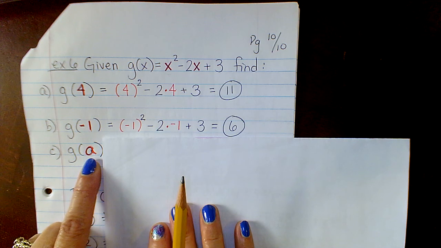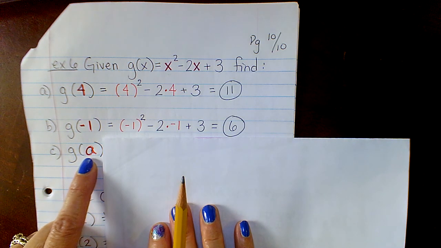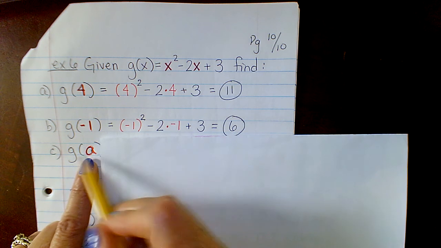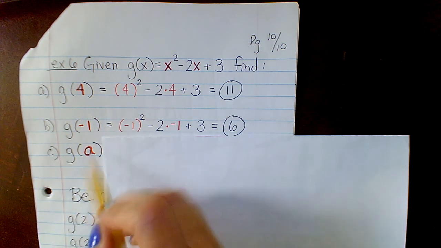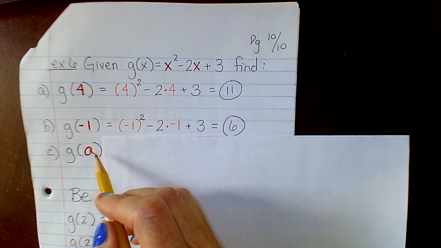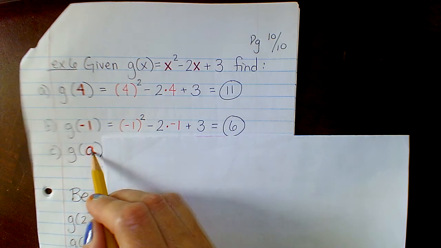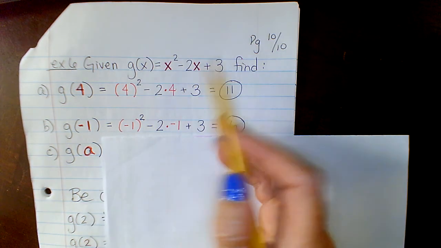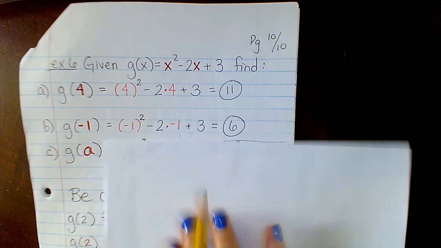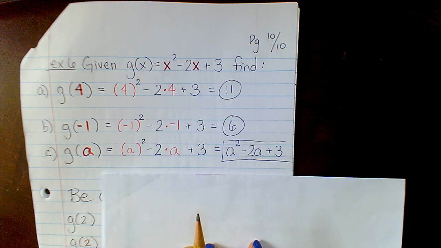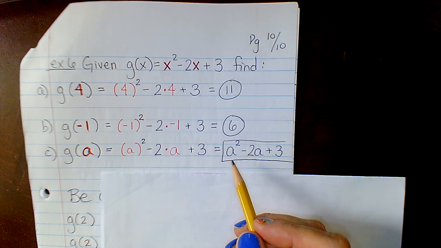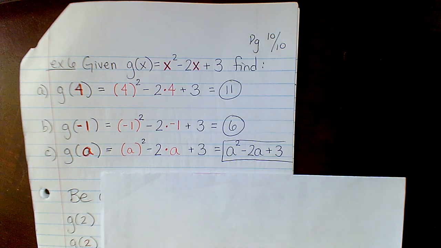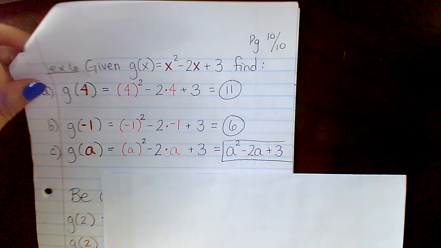Now this one's really weird. g of a. You know, sometimes Hawks throw some weird stuff in there. Well, all that means, whatever's in here, it doesn't matter if it's 4, negative 1, a weird creepy clown face, it doesn't matter. Whatever's inside there, you're just going to replace x with this stuff. So check it out. Now I wrote it with those parentheses and then I just dropped them because I didn't really need them for that. But you get the point, right?